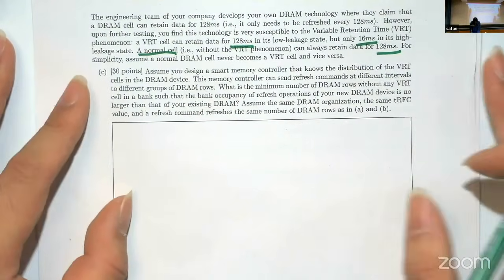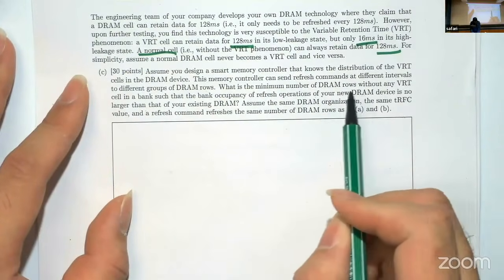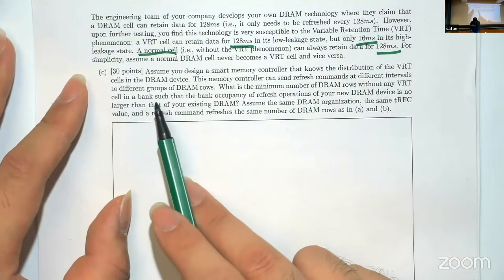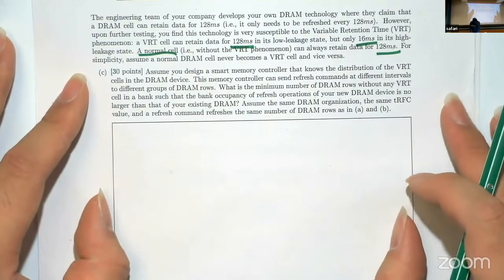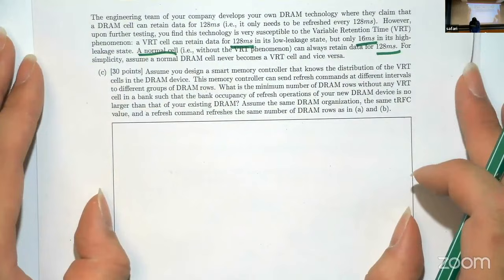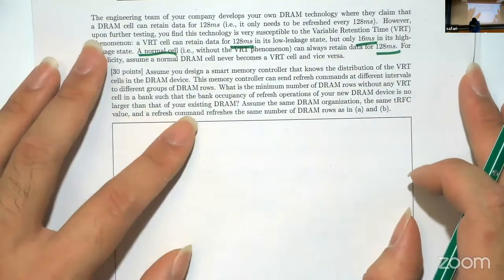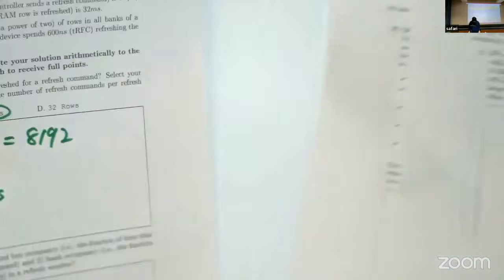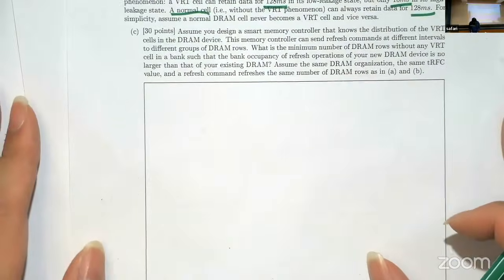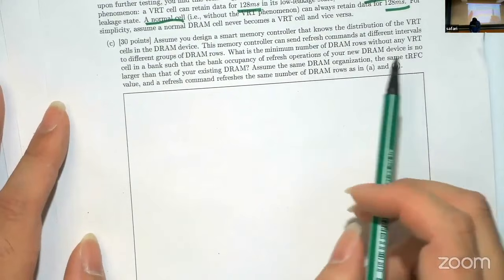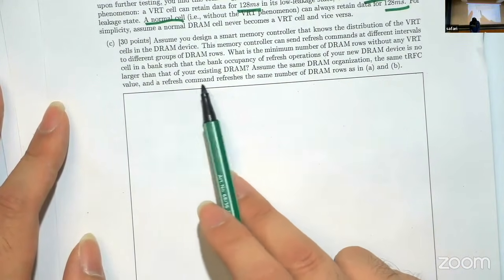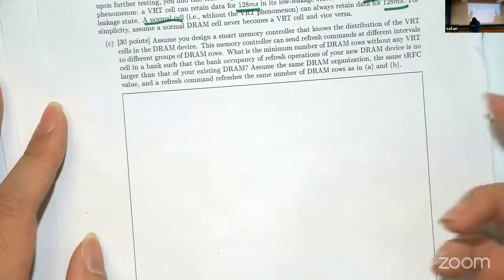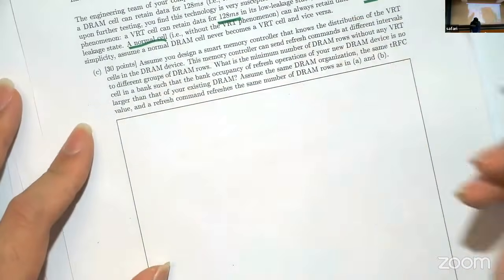So it's asking what is the minimum number of DRAM rows without any VRT cells, such that the bank occupancy of refresh operation of the new DRAM device is no longer than the existing DRAM, which we have just computed here. Assume the same DRAM organization, the same tRFC, and the same number of DRAM rows refreshed per refresh command as in questions A and B.